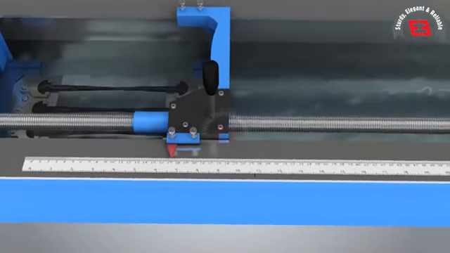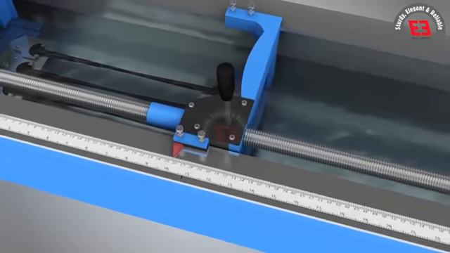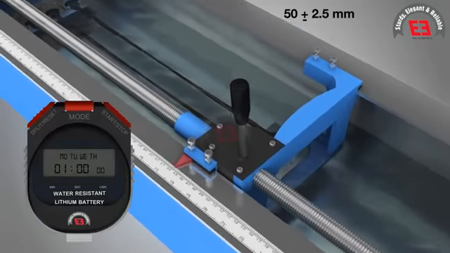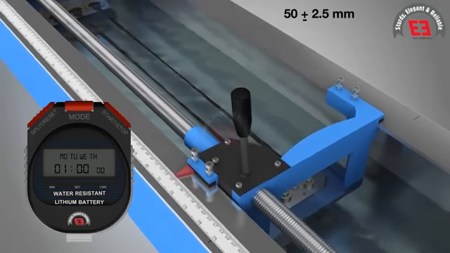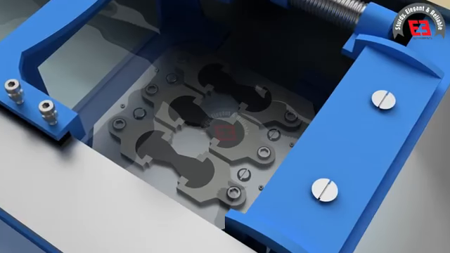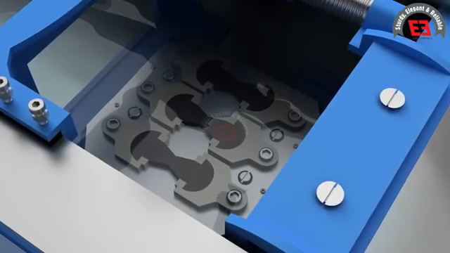The 2 clips are thus pulled apart horizontally at a uniform speed of 50 mm per minute, plus or minus 2.5 mm per minute. The machine has a provision to fix 3 ductility molds at a time.